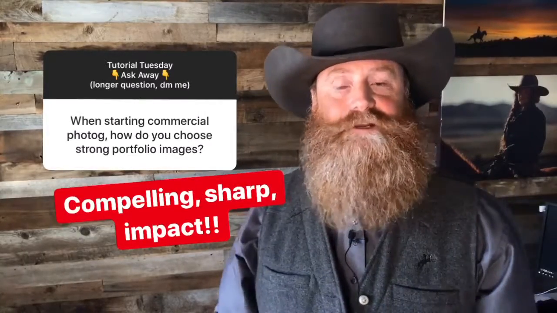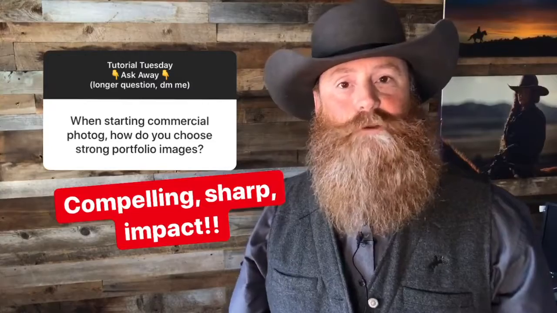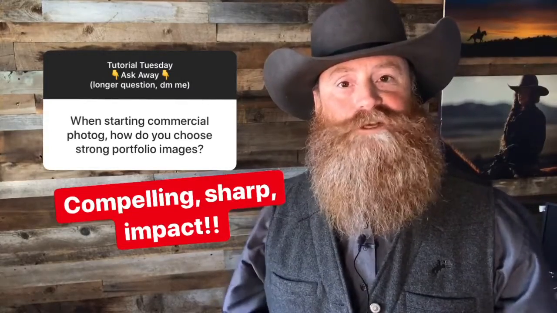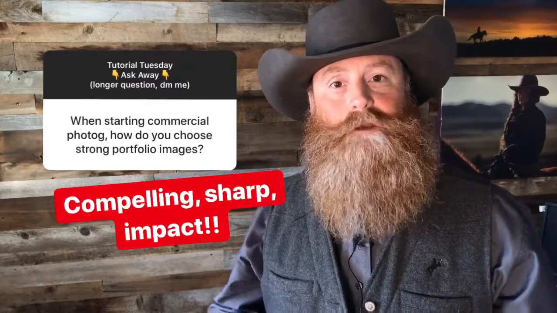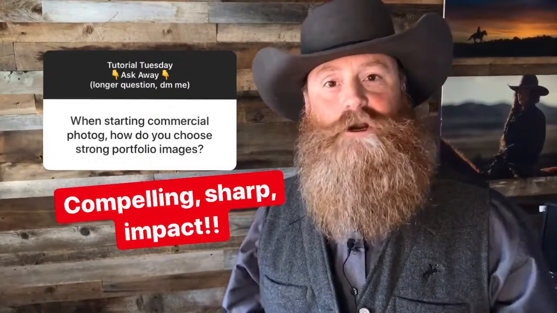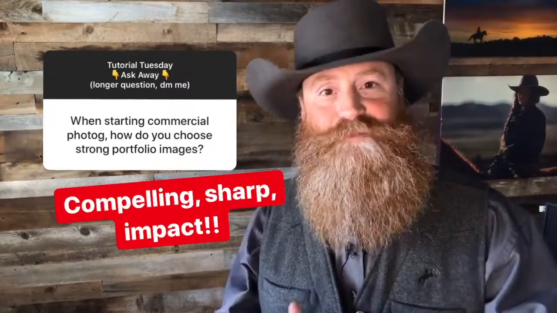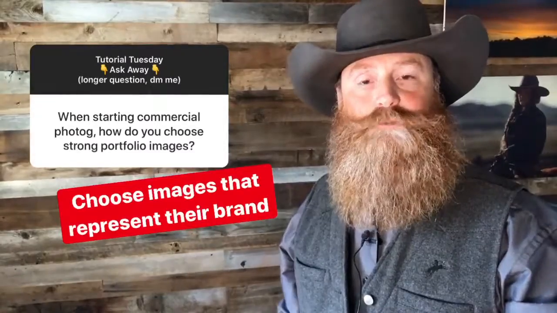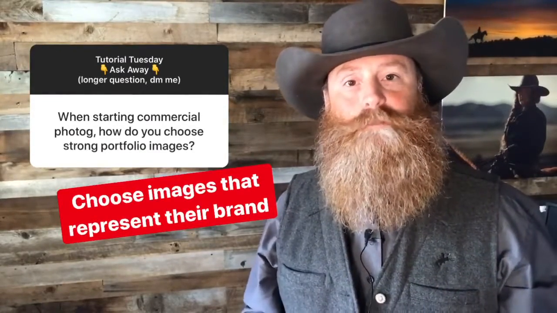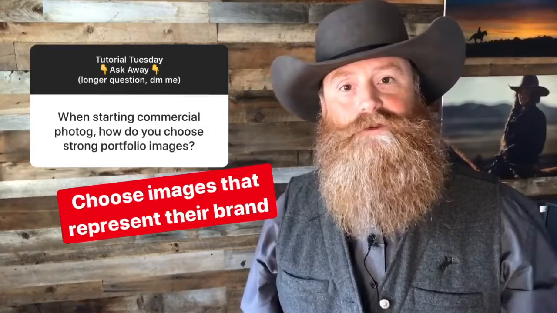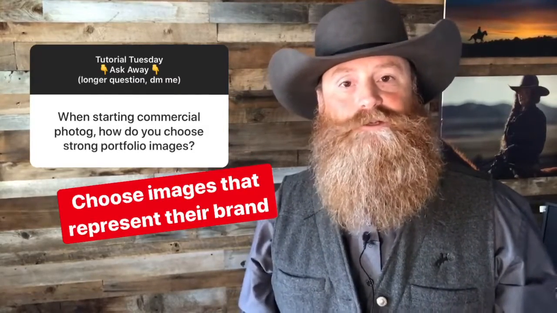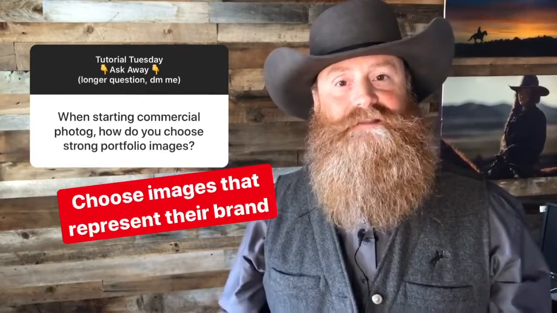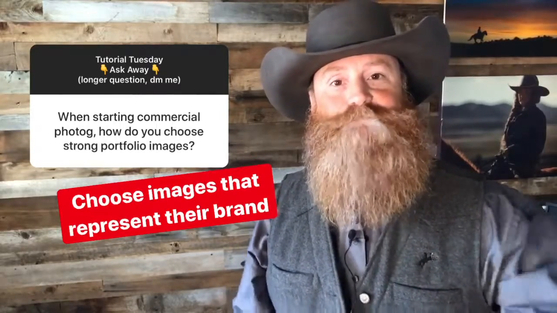Past the technical challenges of choosing a portfolio for a particular client, meaning the technical side of it, meaning images must be sharp, images must be compelling, images must have impact. So past those fundamental things, what I want to be able to do is visually communicate branding to that particular client. So I will choose images that I feel represent that brand.